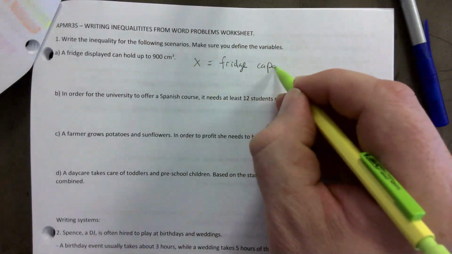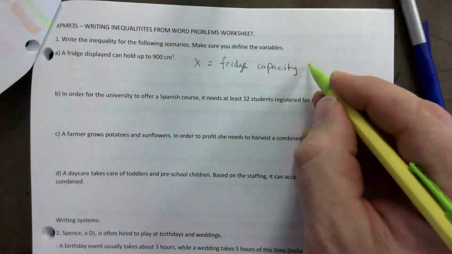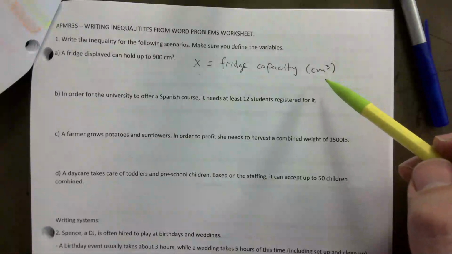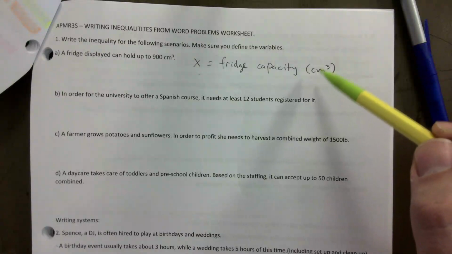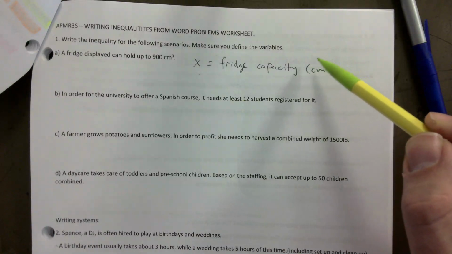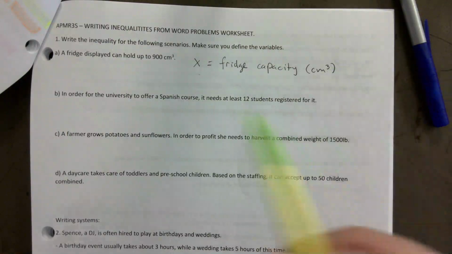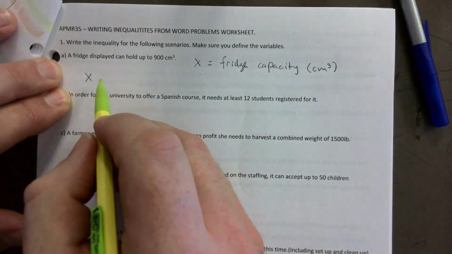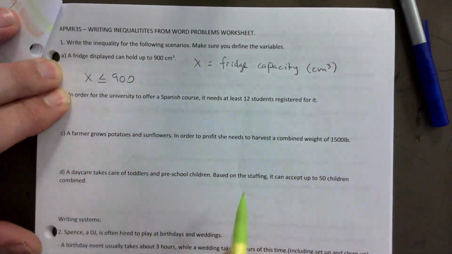$44. You let X be the fridge capacity, and in this case, it's centimeters cubed. Is this discrete or continuous data if it's like this? It's continuous. You can measure volume, right? It could be a decimal, not a problem at all. So all you would have to do is this. X is less than or equal to 900. That's all you have to do here.